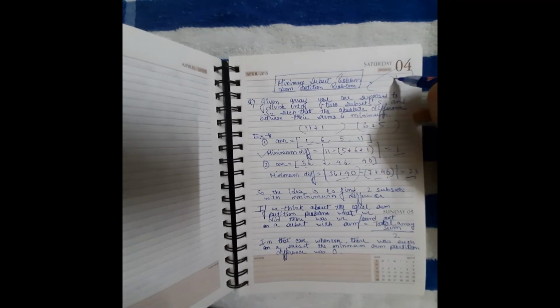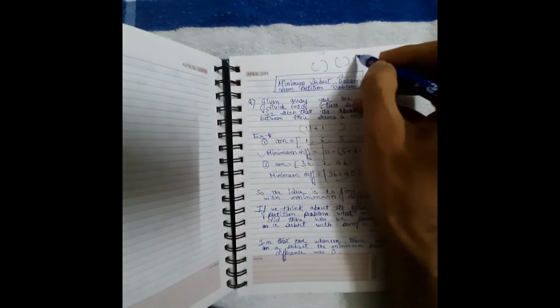By reading the question, there is something that should strike you: you are dividing an array into two subsets, right? So something which is very intuitive is the central tendency. If you think a little hard, you'll realize that this is a problem where we are tending towards a central tendency.